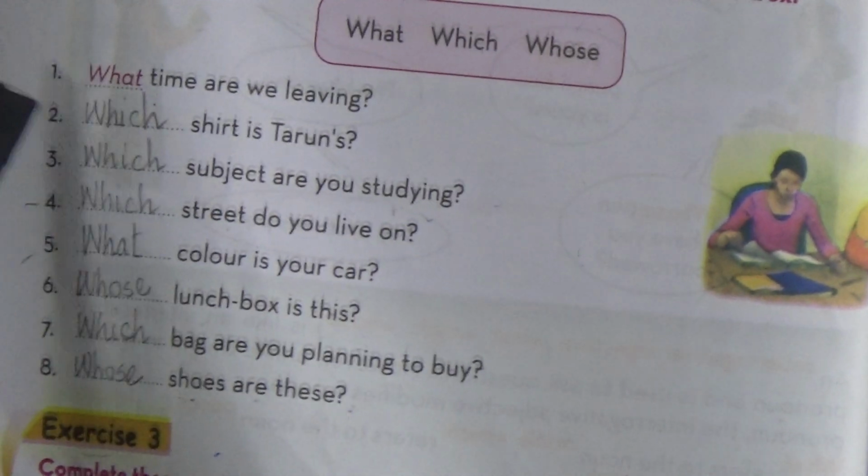Complete these sentences with interrogative adjectives from the box. Here you will get some clues. Now you have to fill this gap by using these clues. First one, dash time are we leaving? From this box you have to take help from the word. Here you will write what time are we leaving?